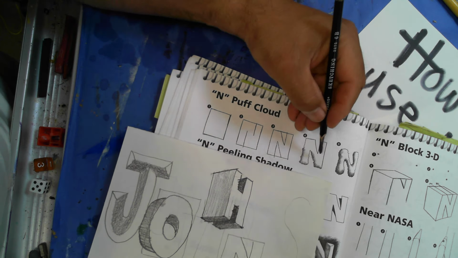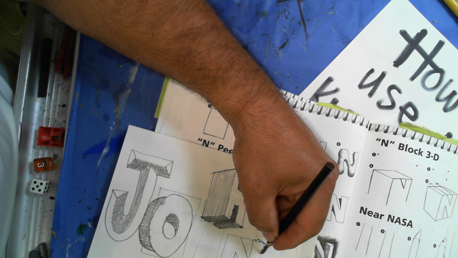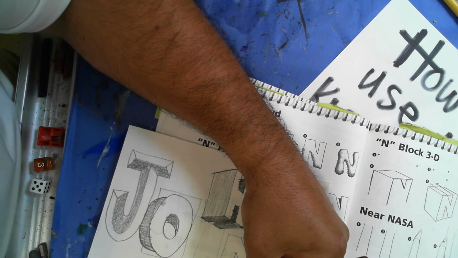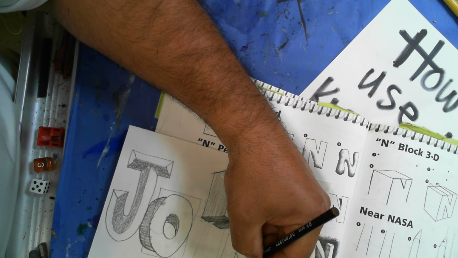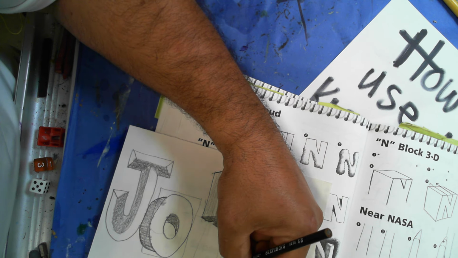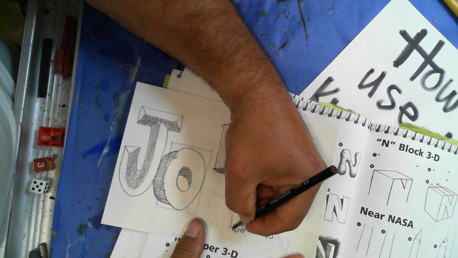Now, he's going to create fuzzy little N's that are little M's or N's that go around. I like to do M's, and I tell the kids to repeat those M's, and you can vary their height and vary their size.